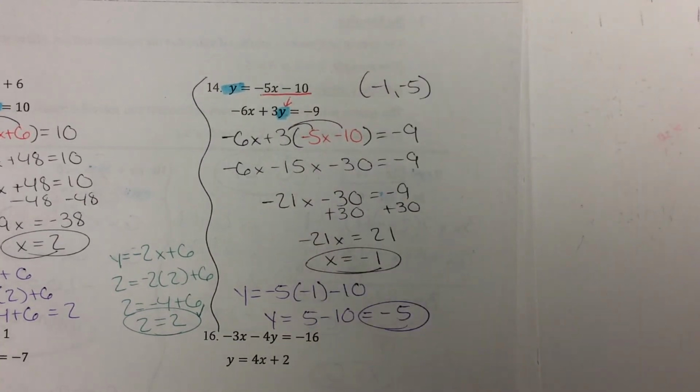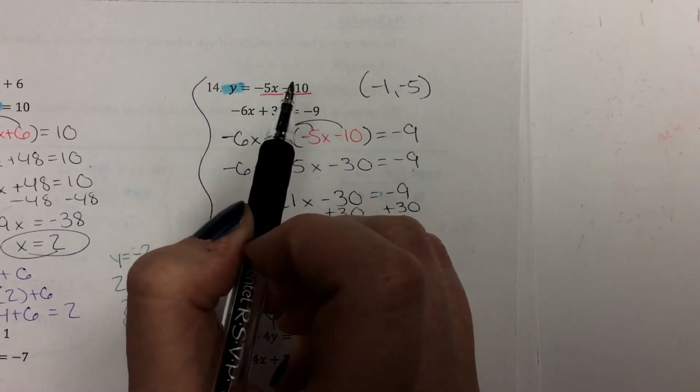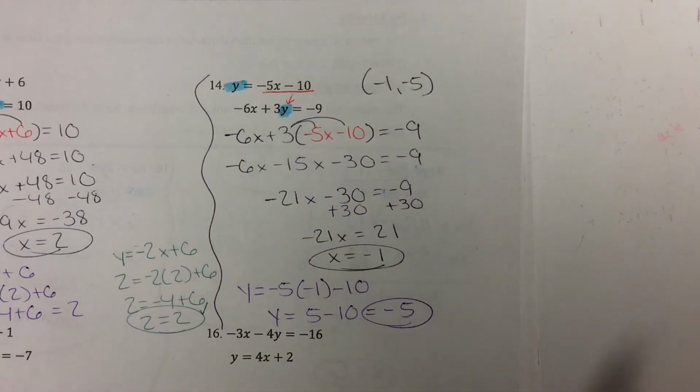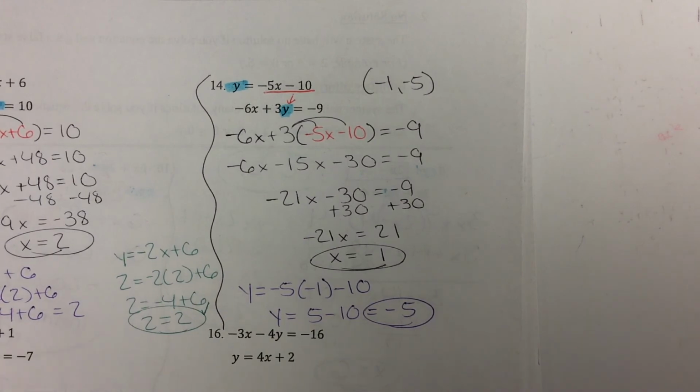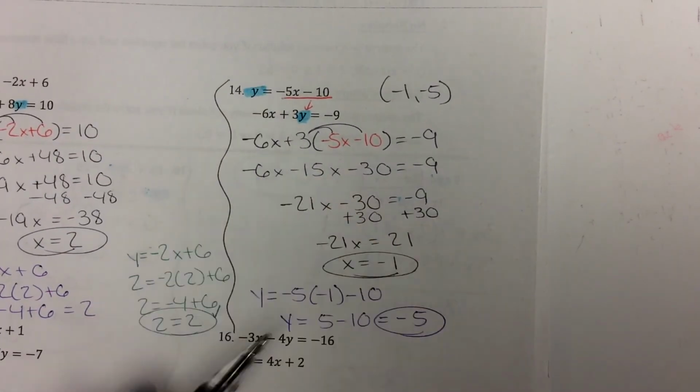How can you check that? Plug it back into either one. I've been plugging it into the equation that's solved in slope-intercept form. I'm going to switch it up this time and plug it into the second one and show you that it does the same thing. Okay, so I'm going to turn my paper sideways because I'm running out of room here. Negative 6x plus 3y equals negative 9.